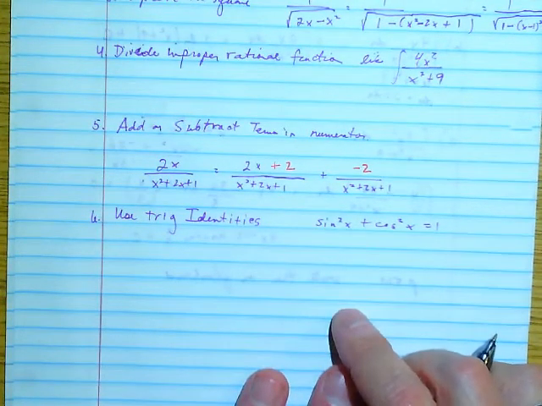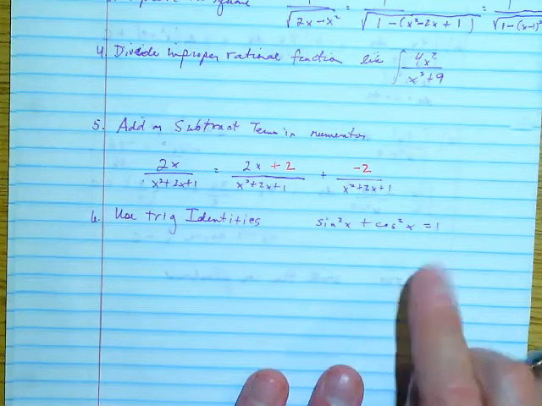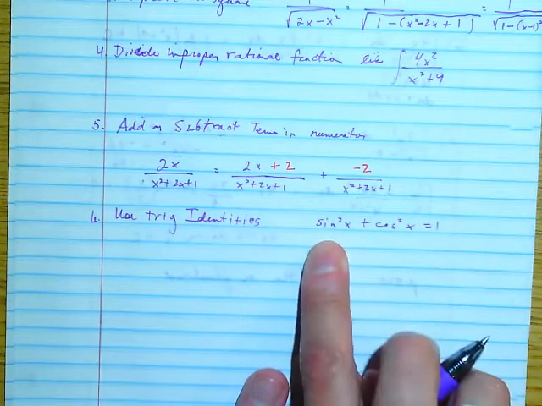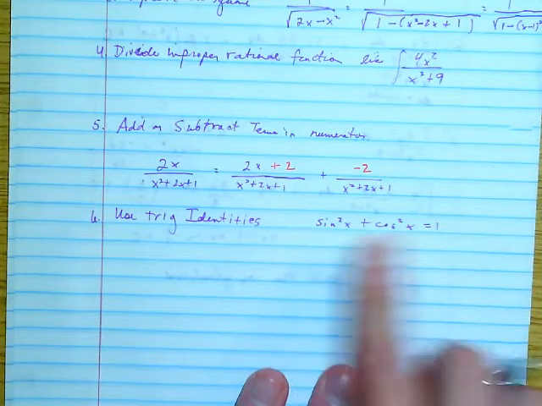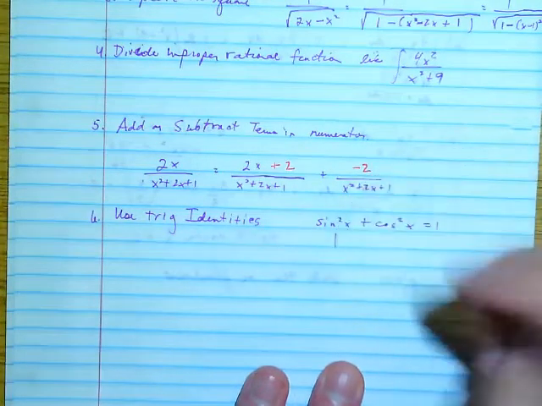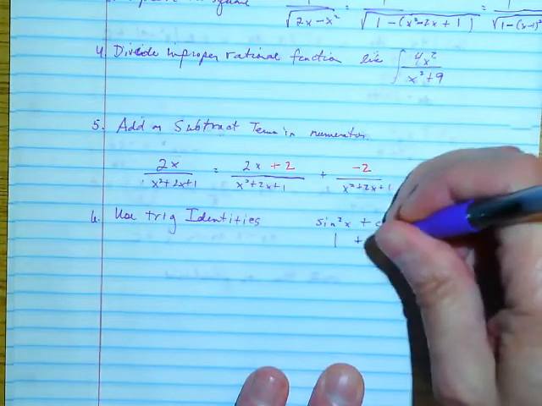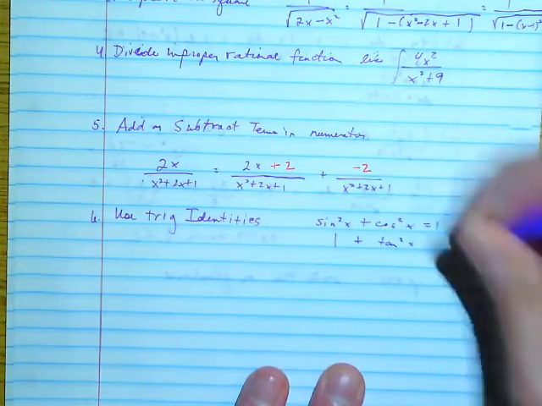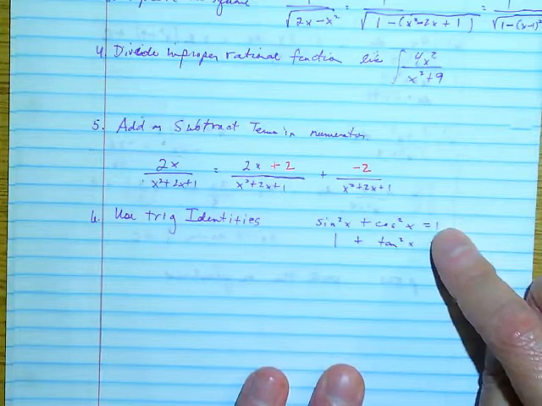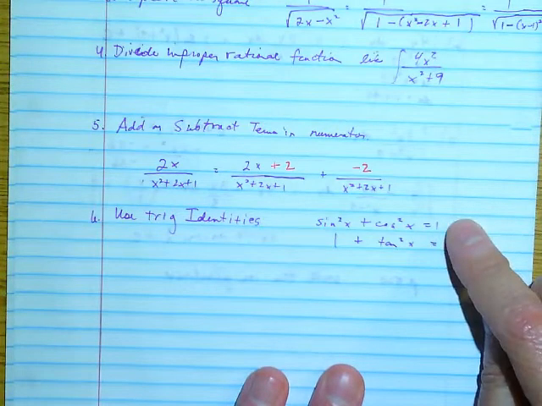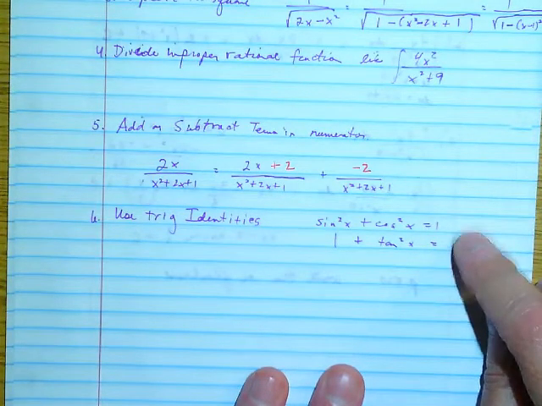But if you've forgotten the other Pythagorean identities, if I divide everything by sine squared, sine squared divided by sine squared is 1, okay? Cosine squared divided by sine squared is what? Plus tangent squared. And what's 1 over sine? Well, 1 over sine is going to be what? No, cosine is not.